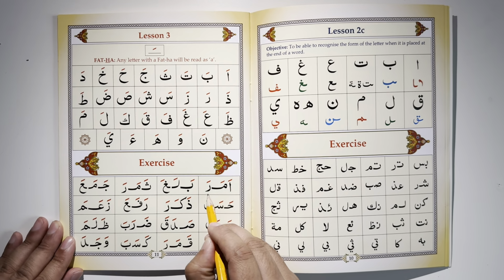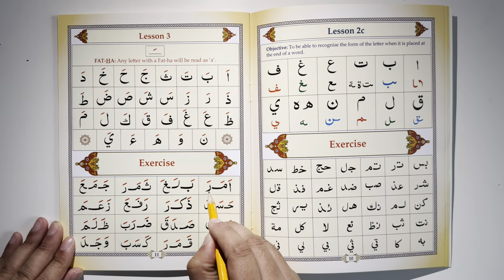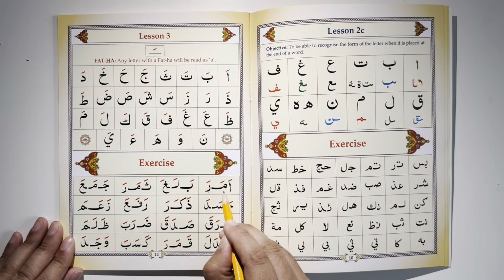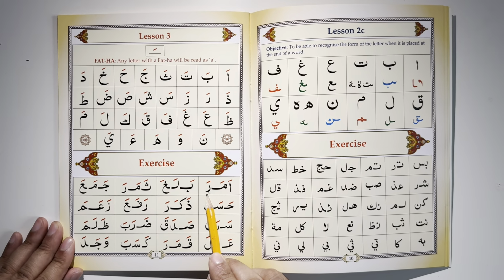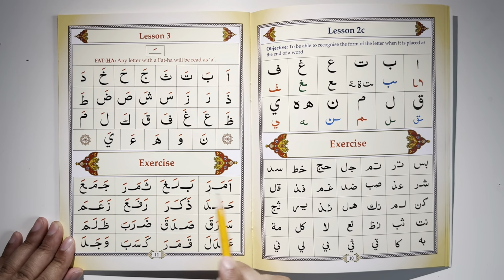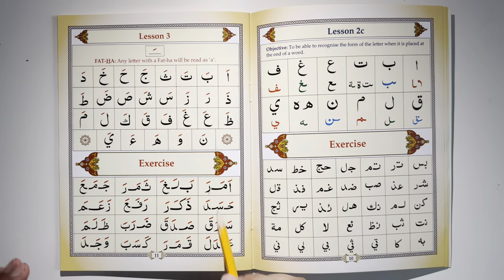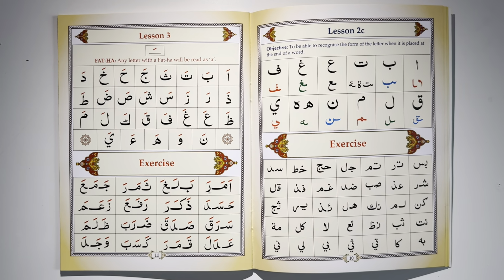For example, this ra over here was a full mouth letter, and the a and the ma are empty. So they're expected to read it like this: A-ma-ro. They make empty, empty, full. Here they need to demonstrate that they can read the empty mouth letters as empty mouth, so a, ba, ta, th, ja, ha, like that. And the full mouth letters as full mouth, like this: Ro, ho, so, wo, to, wo, like that.